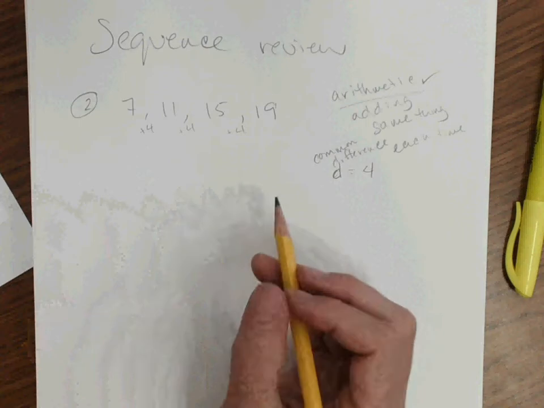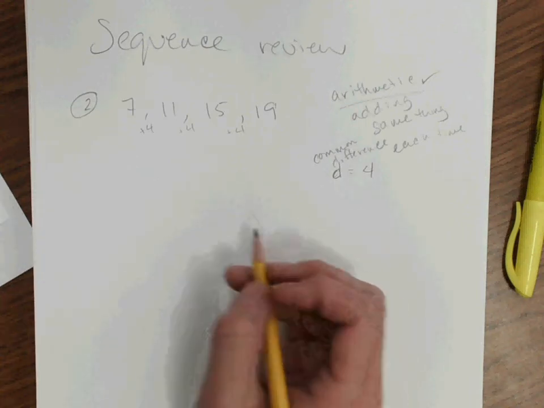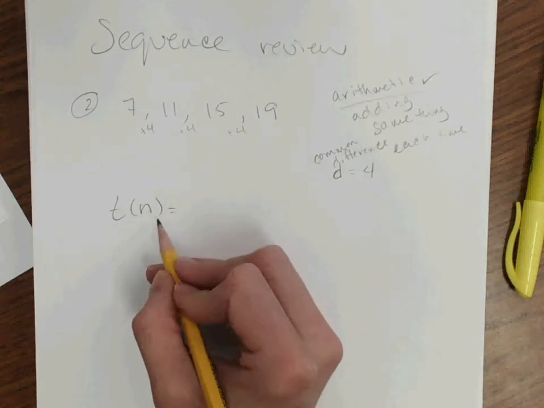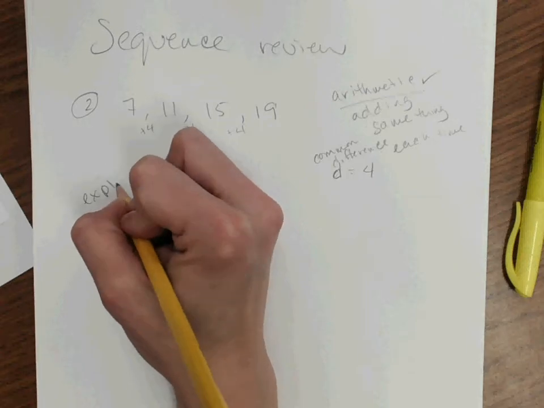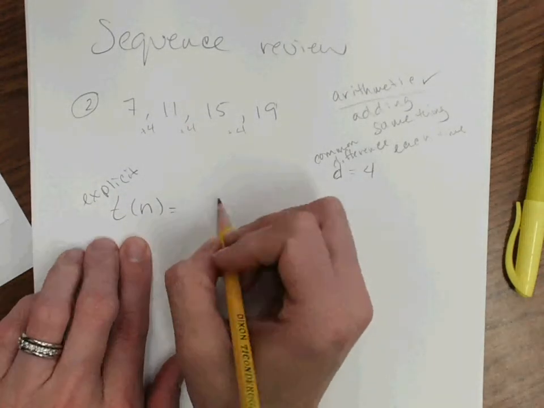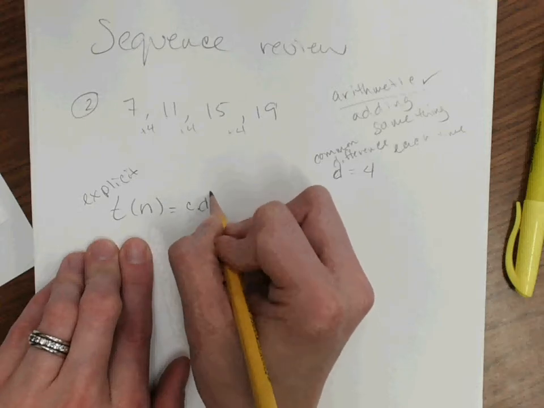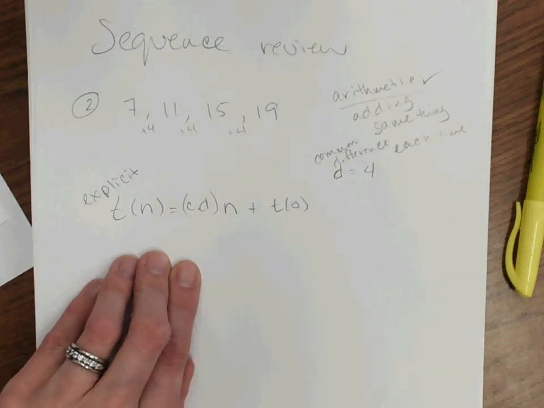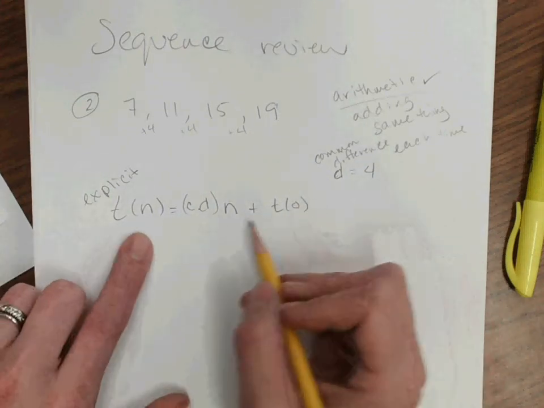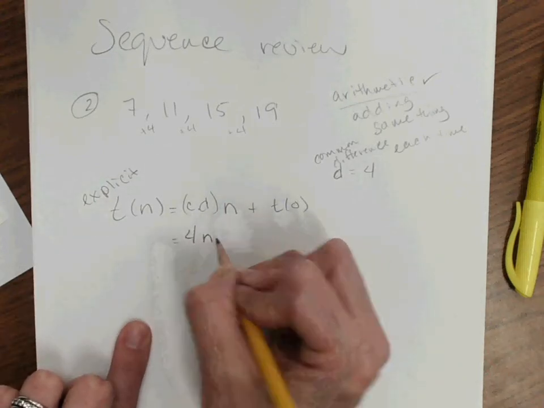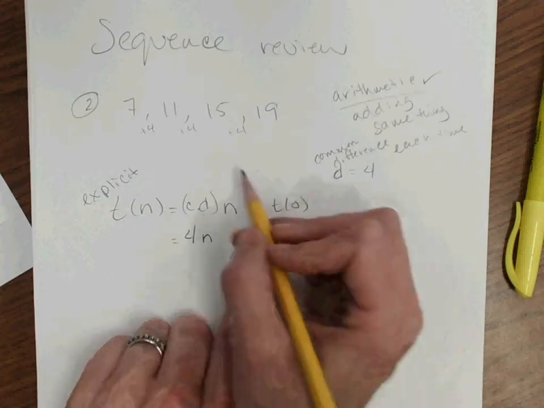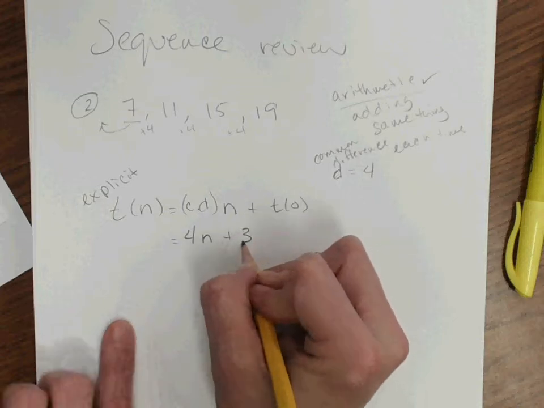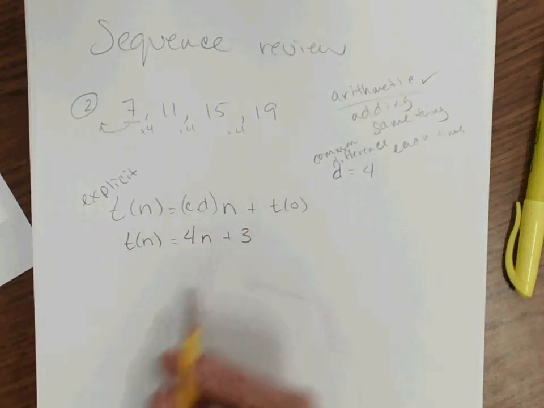One thing, this worksheet uses a little bit different notation than CPM does. If we remember, CPM used this notation. So for my explicit formula, I've got that T of n is equal to my common difference times n plus my 0th term. I know that my common difference here is 4. And this piece right here is my 0th term. It's like what would come before my 7. So that's going to be a plus 3. So T of n is equal to 4n plus 3.